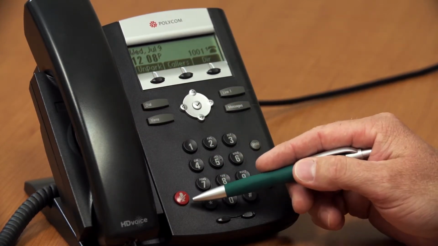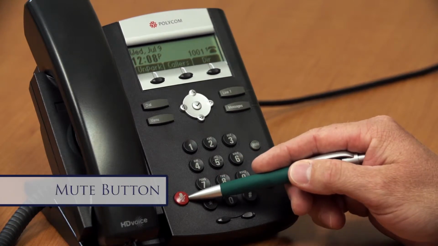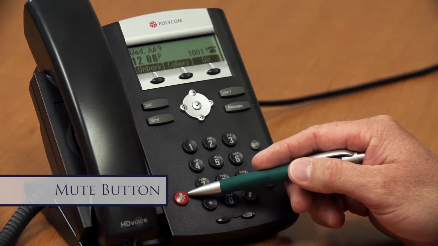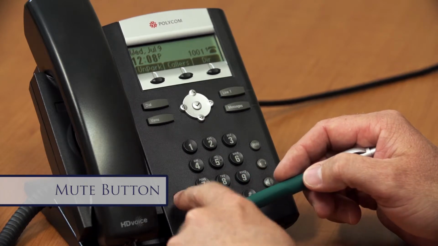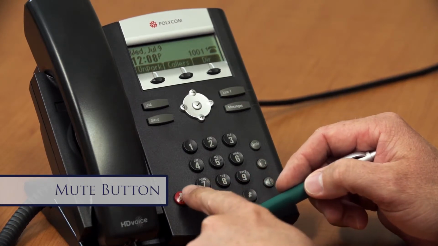Coming down to the bottom, this red button here is a mute button. When you have a live call and you want to press mute, simply hit the mute button. To take the call off mute, hit the button a second time.